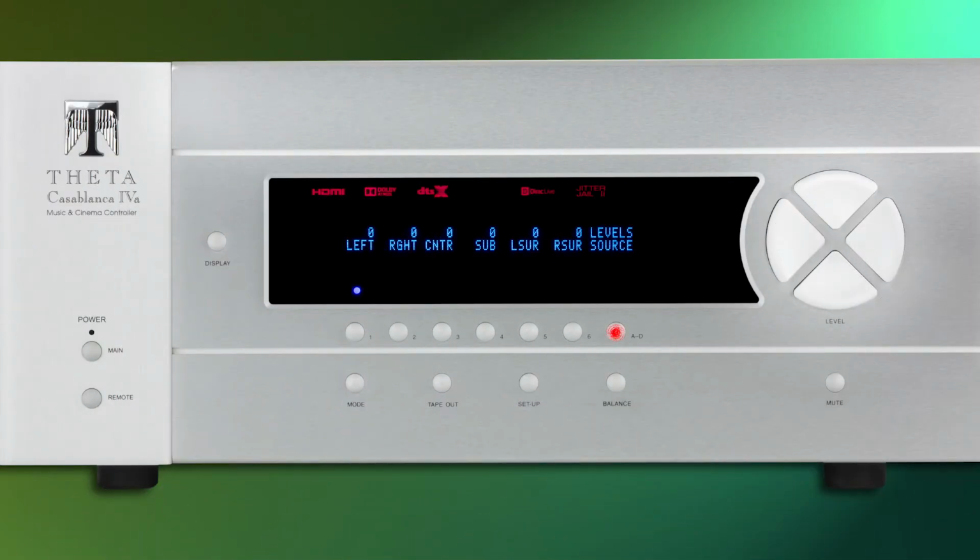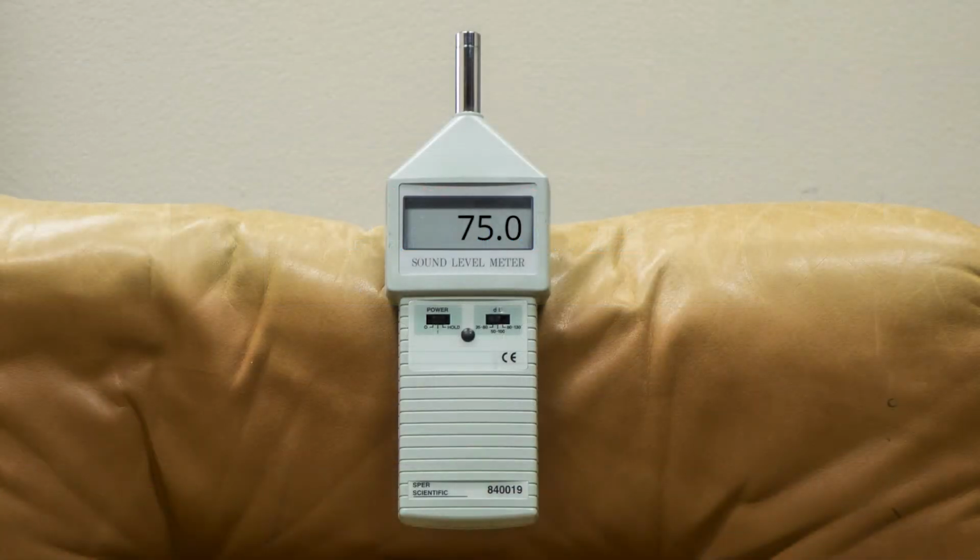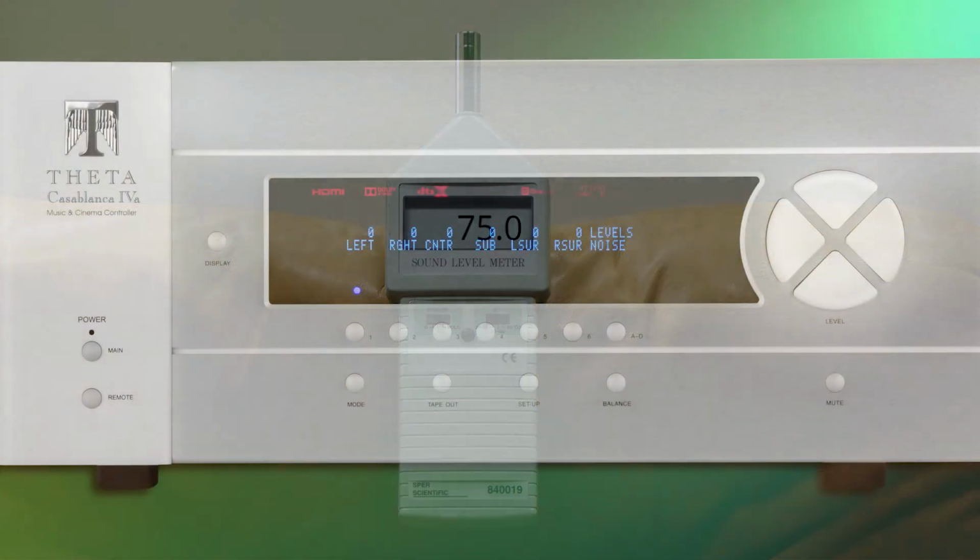Press the AD button to enable the internal pink noise generator. The word noise will appear. Using the main level left and right pads, adjust the overall volume until the sound pressure meter reads 75 dB. This is the reference level we will be using throughout the level calibration process, with the exception of the subwoofer.